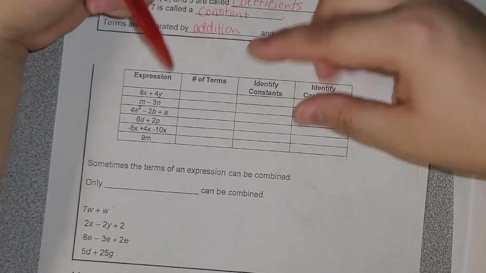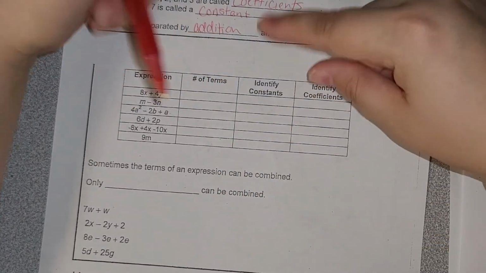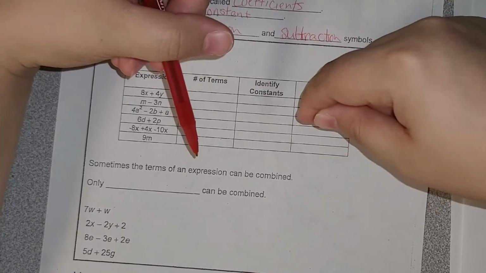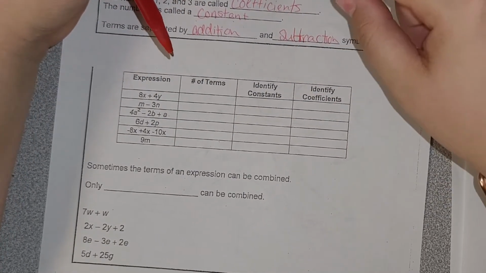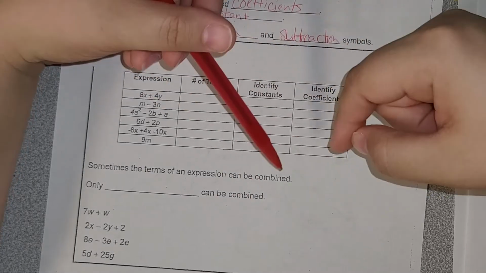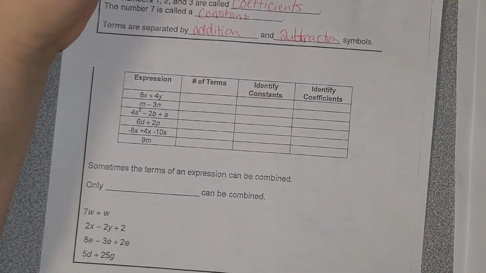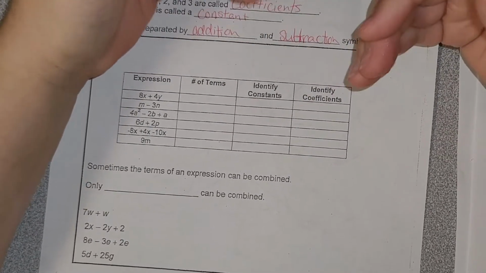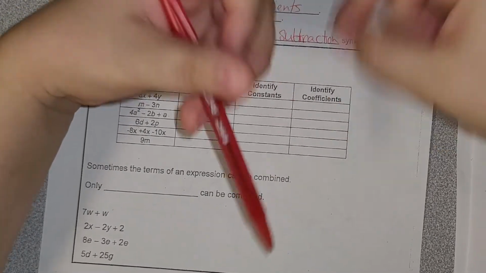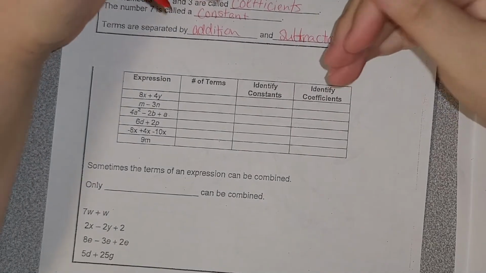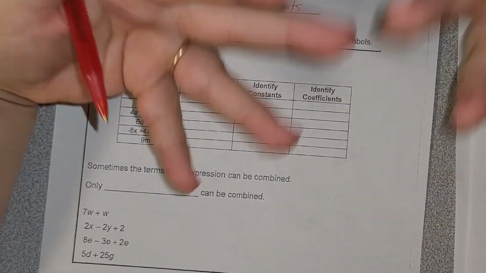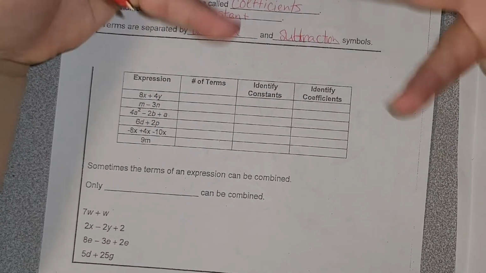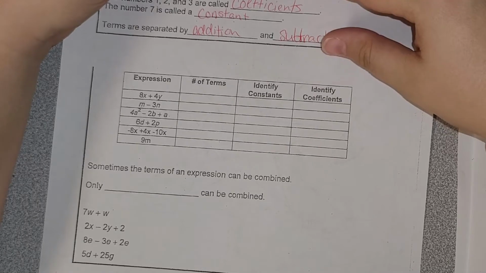So when we go down here, we're actually going to go through a bunch of expressions. We're going to count the number of terms. We're going to identify if there is a constant, because there doesn't always have to be a constant. And we're going to identify the coefficients. Now, here's the deal about a coefficient. If there is a variable, there is a coefficient. So you're not typically going to say no coefficient, but you might not always have a constant. So we got to be kind of aware of that situation.